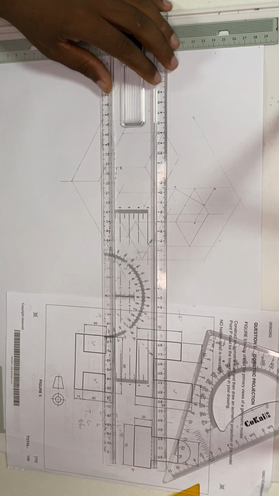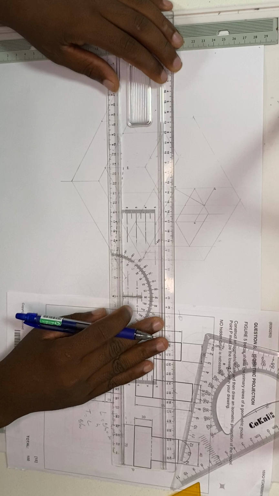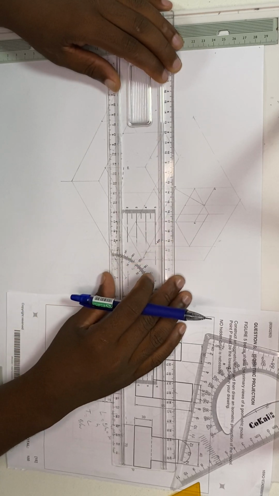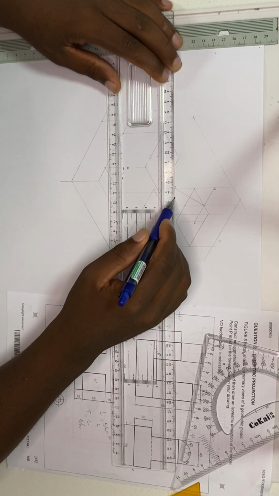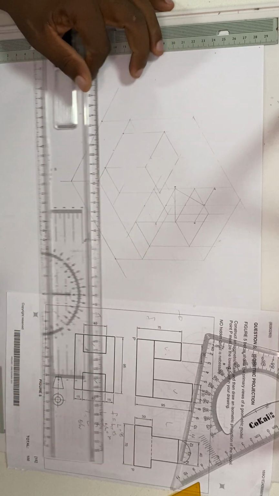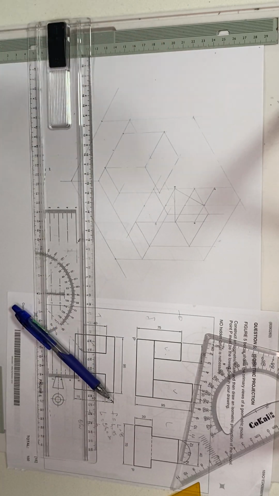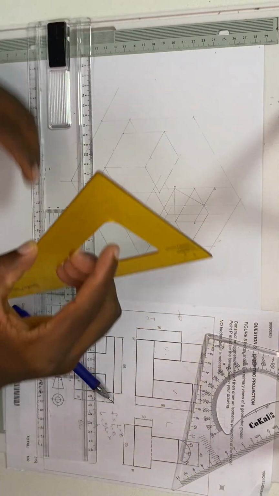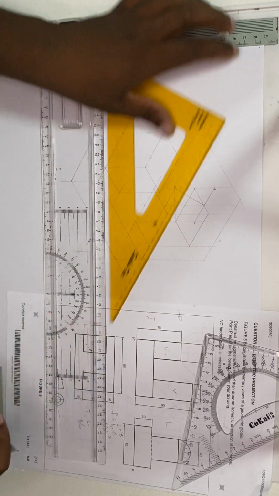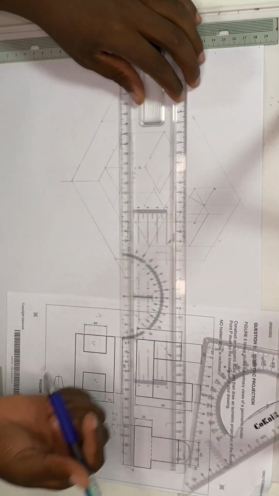So the other one is this one here. It has to come to the center over here. It came to the center there. Now, the only thing that is left, we take our compass. We have to take the other one here.